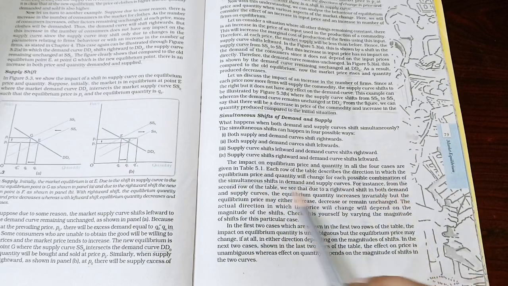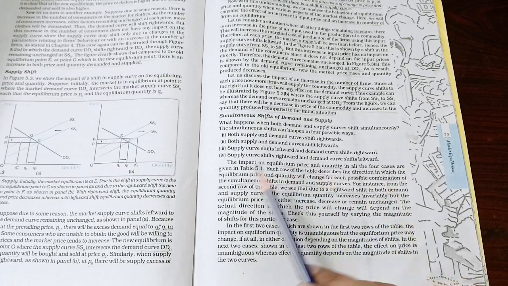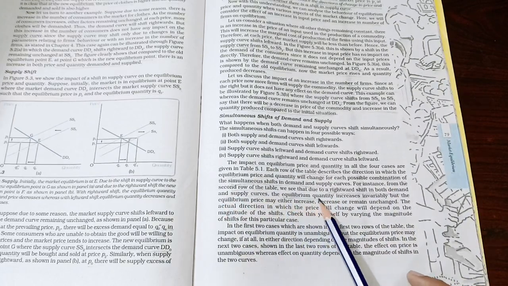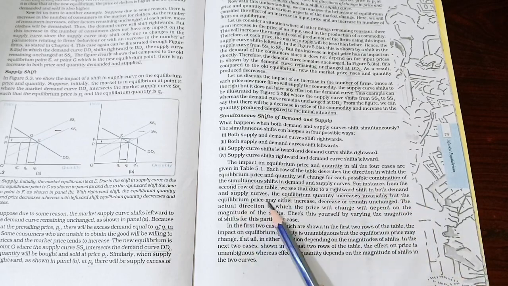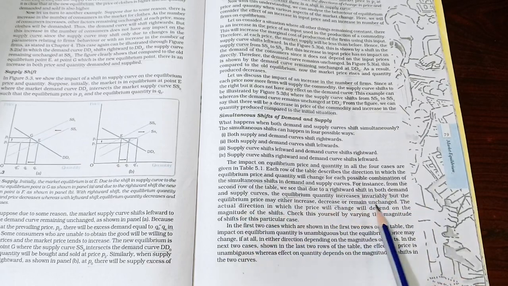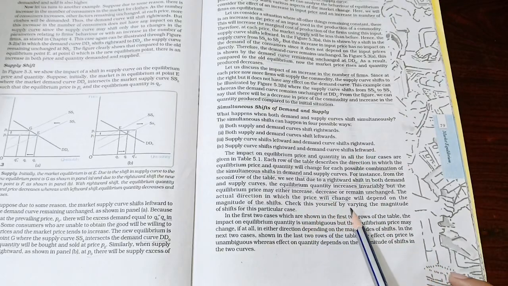For instance, from the second row of the table, we see that due to a rightward shift in both demand and supply curves, the equilibrium quantity increases invariably, but the equilibrium price may either increase, decrease, or remain unchanged. The actual direction in which the price will change will depend on the magnitude of the shifts. Check this yourself by varying the magnitude of shifts for this particular case.